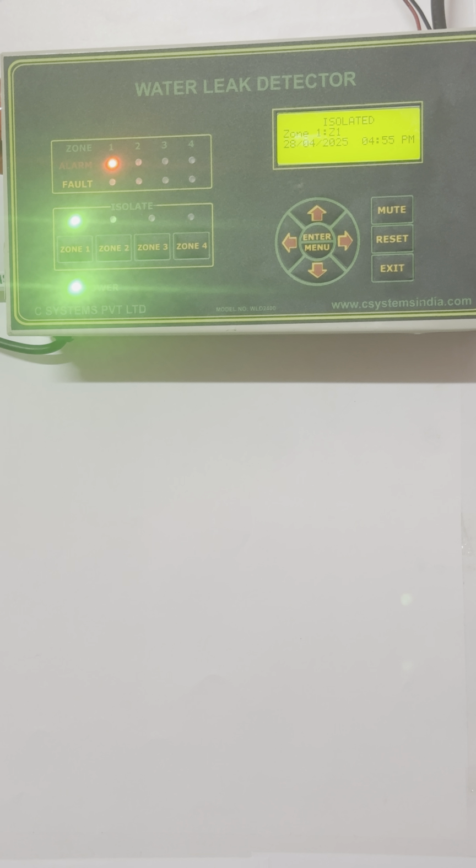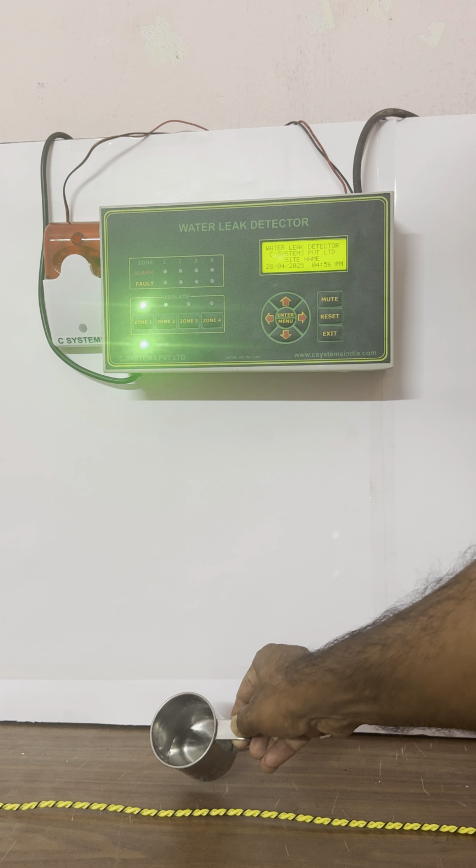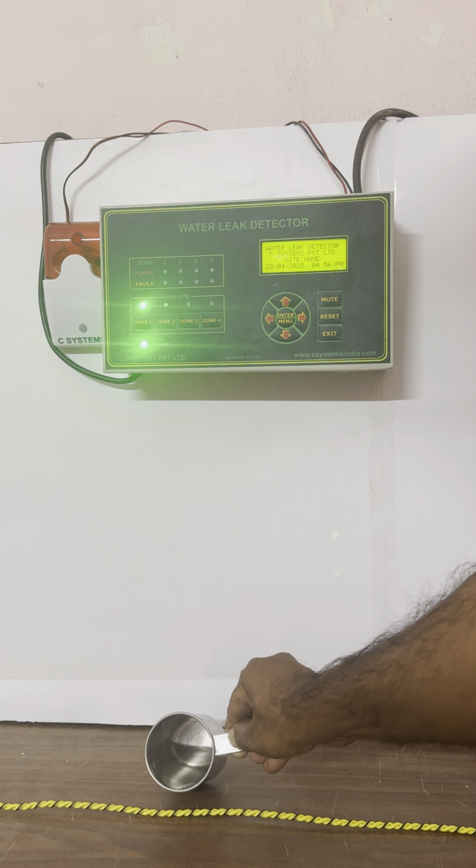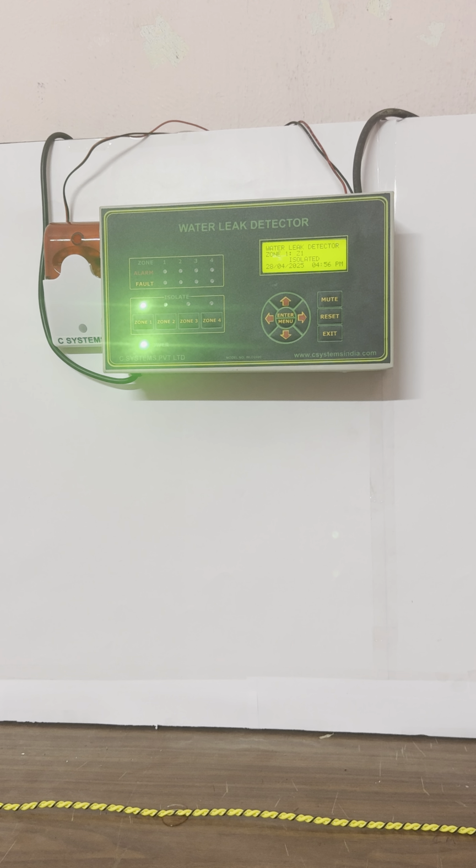Now in this condition we can press reset, and even if water is detected in that particular zone, the alarm will not be generated because the zone is temporarily isolated from the circuit. I am going to reset it. I am going to put some water in the sensor cable. I have dropped a few drops of water in the sensor cable, but there is no leak because the sensor cable is temporarily isolated by the panel because of the isolate function.